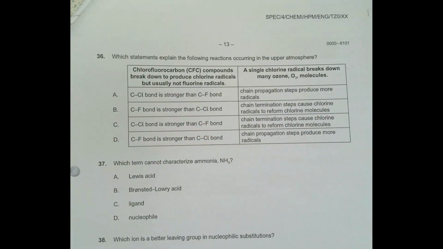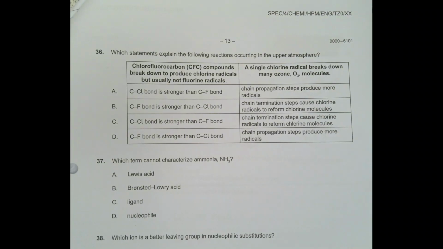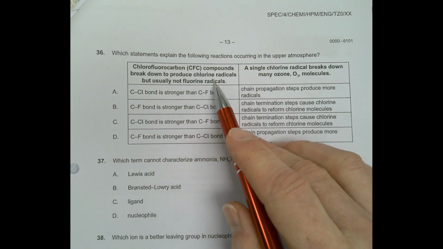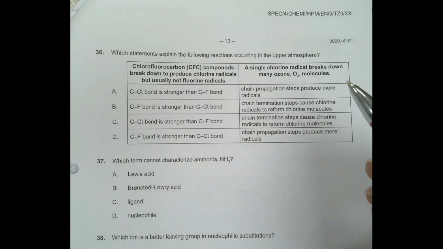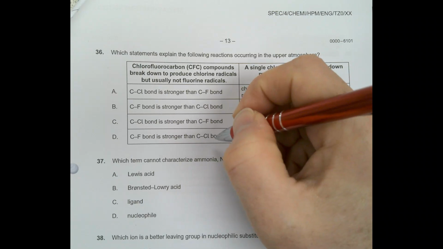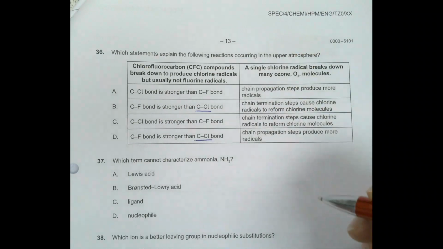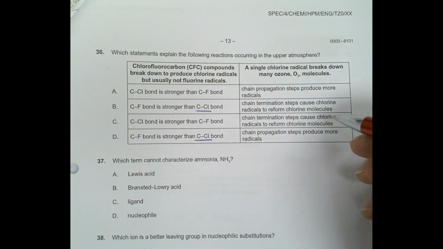Question 36. Can you explain these things in the atmosphere? The reason that chlorofluorocarbons break down is because the carbon-chlorine bond is weak, easily broken by UV, so it had to be one of the ones that says that C-Cl is weaker. So it had to be either B or D. And then you've got chain propagation steps to produce more radicals. That makes no sense, this chain termination step will stop the formation of them.